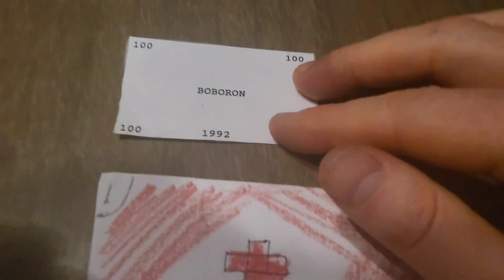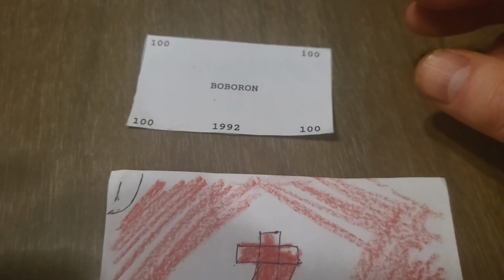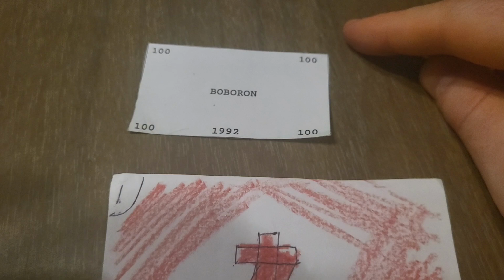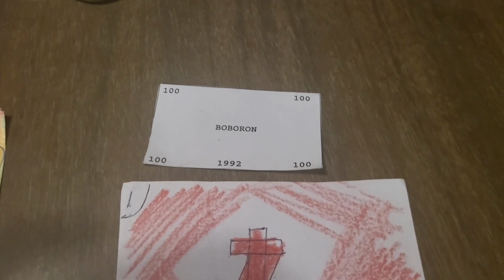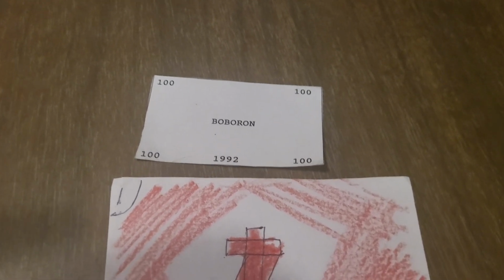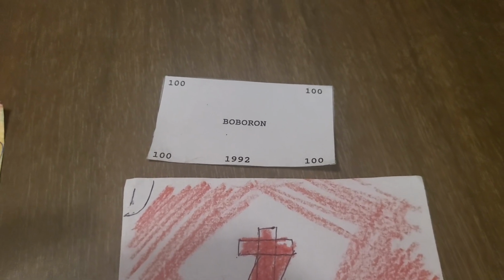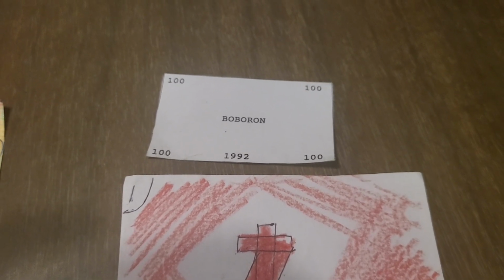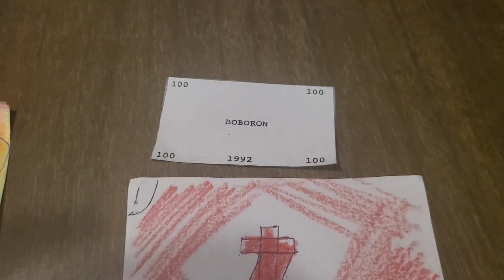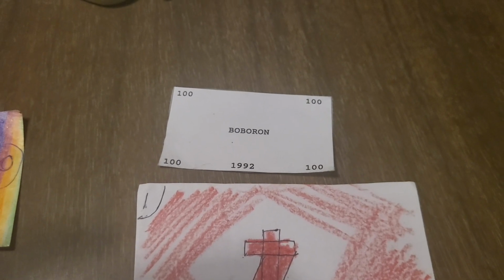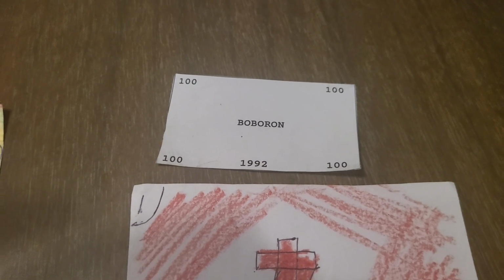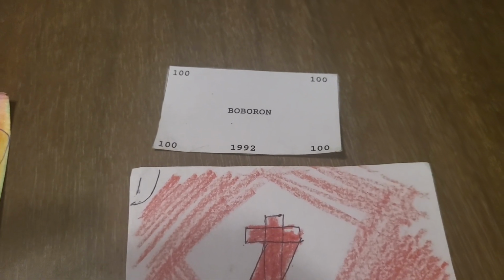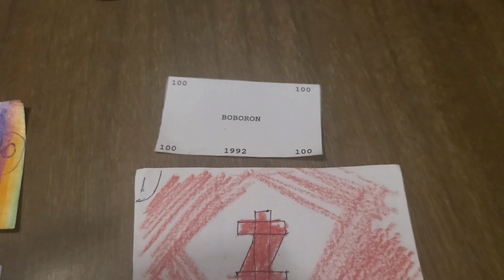Another interesting one is this one up here for the Boboran franc. Now, this one was the first one ever to be printed on an actual printer. So this kid went out to a garage sale and got one of those computers with the green text and everything, the black and green screens, and he went into whatever program existed back then and painstakingly made these currencies and printed them out, which gave them an appeal to the kids, so they got pretty popular.